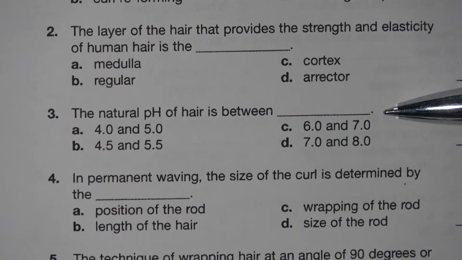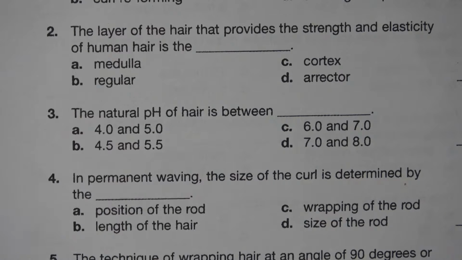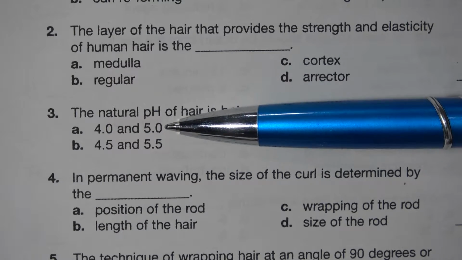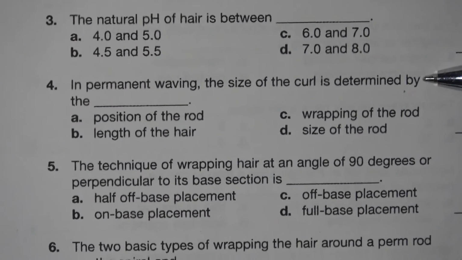Number 3. The natural pH of hair is between A. 4.0 and 5.0, B. 4.5 and 5.5, C. 6.0 and 7.0, or D. 7.0 and 8.0. And your correct answer is B. 4.5 and 5.5.